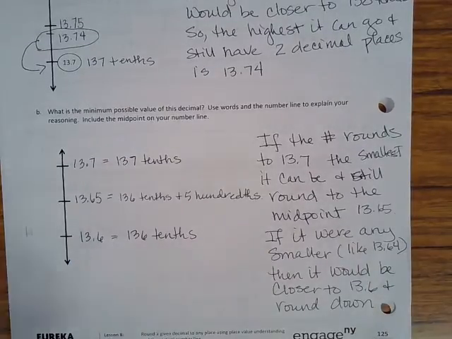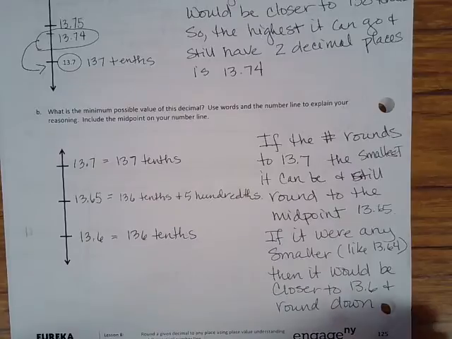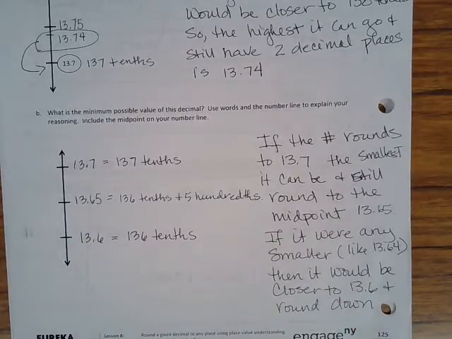So that is our quick debrief. I want you to continue to work independently and try to solve these to the best of your ability, then come back and check your answers.